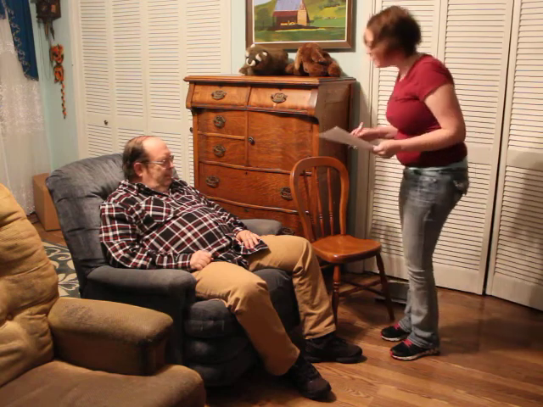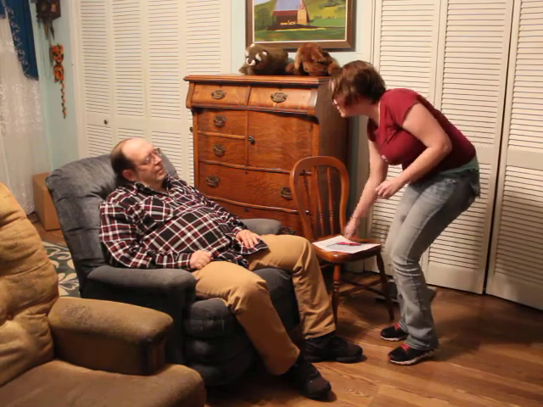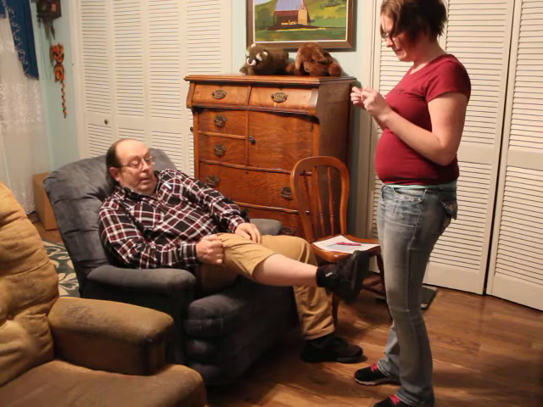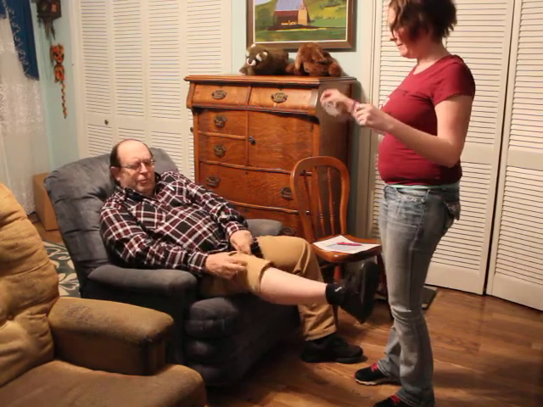We're going to measure your calf right around here and see how large it is. Your calf, not mine. Oh, okay. Can I see a tape measure, please? Yes, ma'am. I was just showing you where we're going to be at. Oh, okay. I didn't understand how it was going to help me if it measured yours.